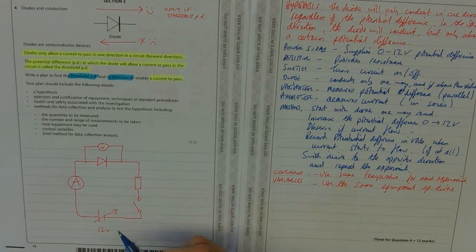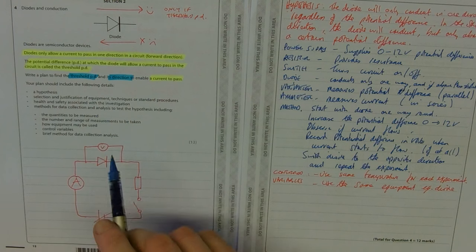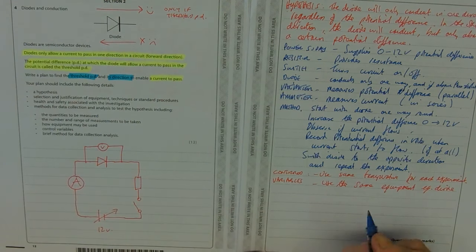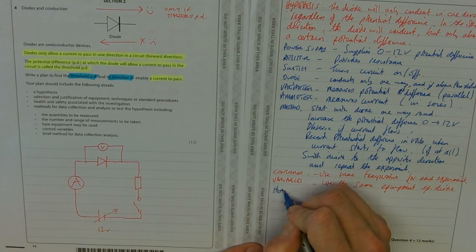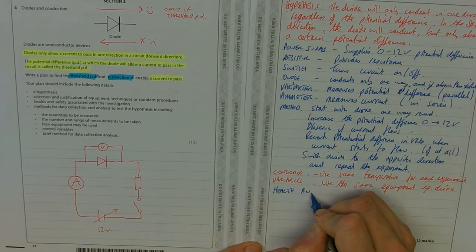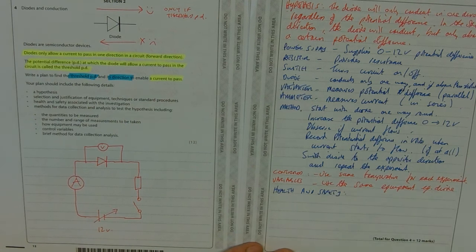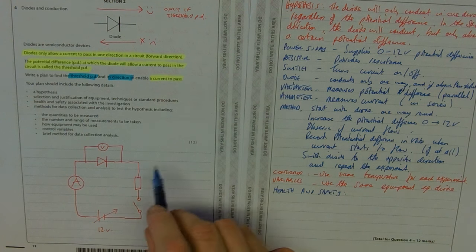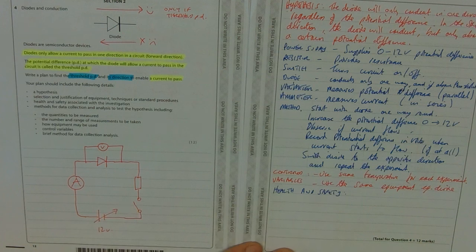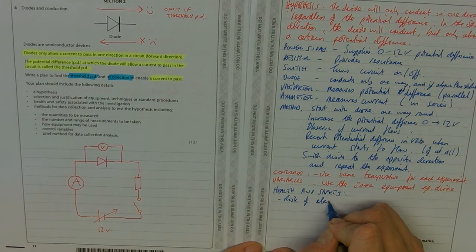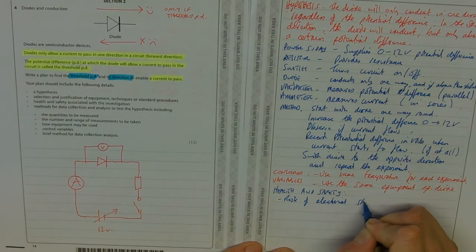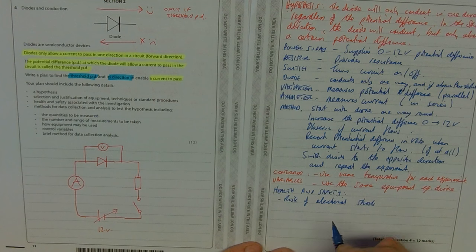What else does it want? It wants us to look at health and safety. So things like, we keep water away from this circuit, because of the risk of electrocution, so risk of electrical shock. How could we minimise that?